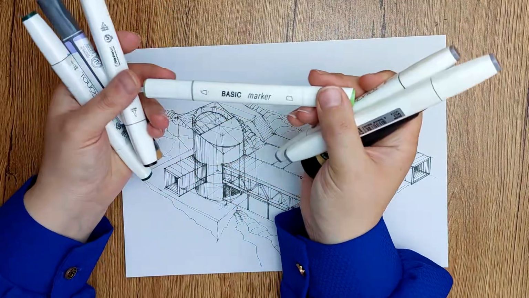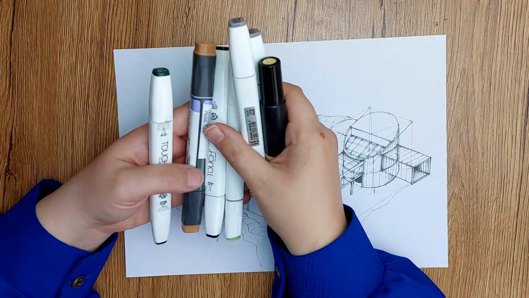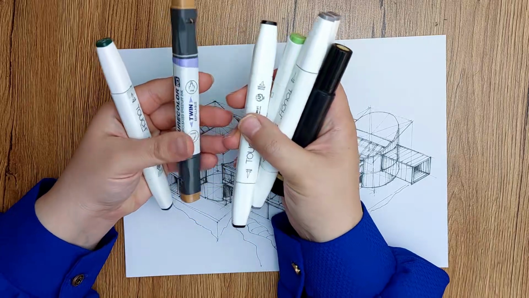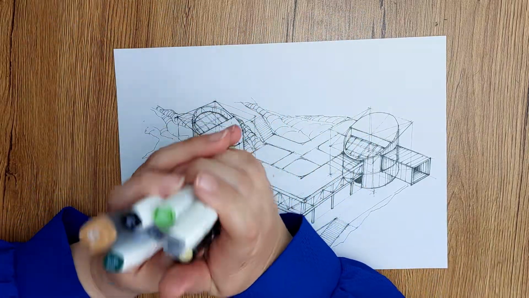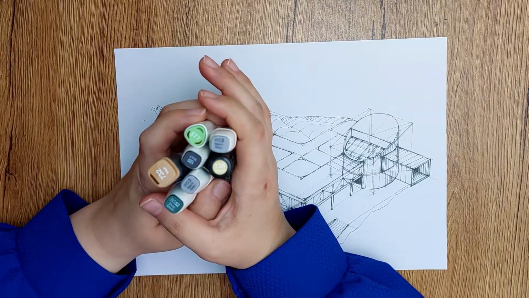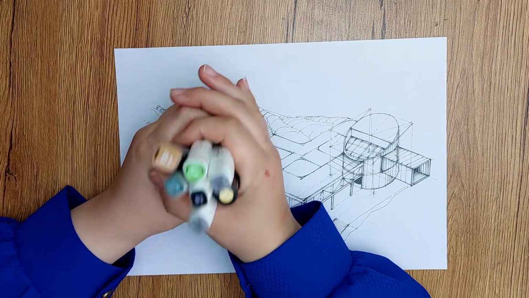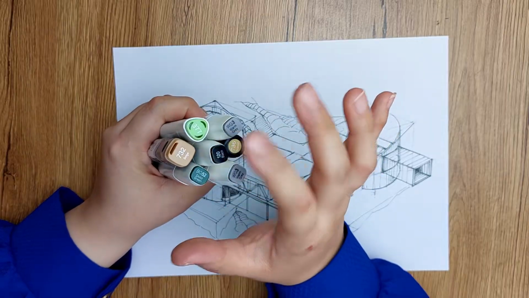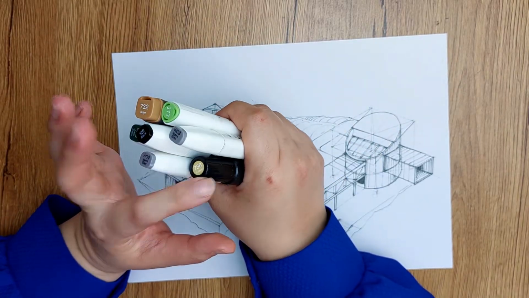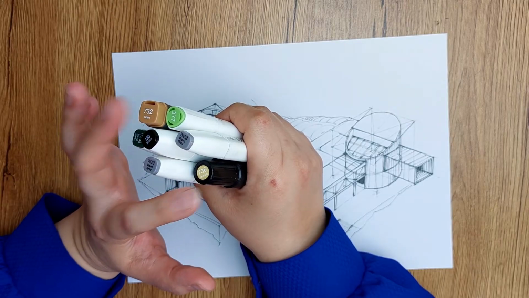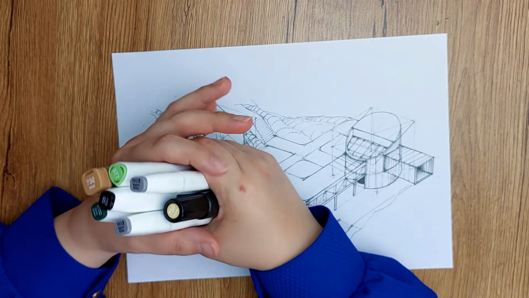And I have Basic. You see, in different countries, in different areas, some brands are available and some are not. So it's not important the brand of the marker. It's just the colors, the codes that you need to buy. We mostly need browns for wood and brick and other materials.